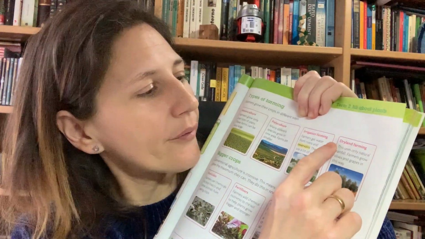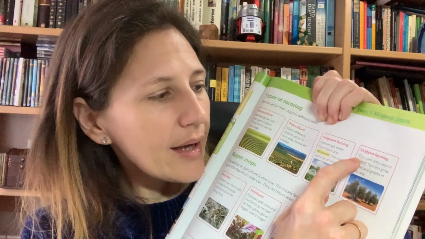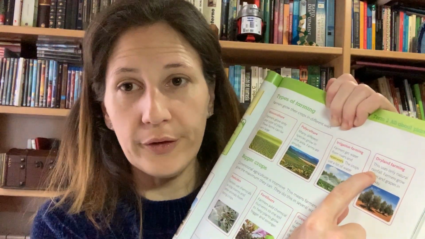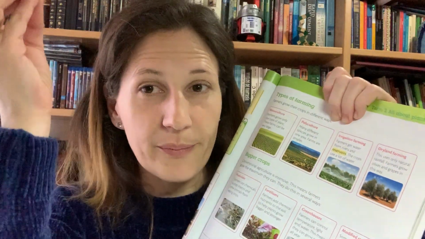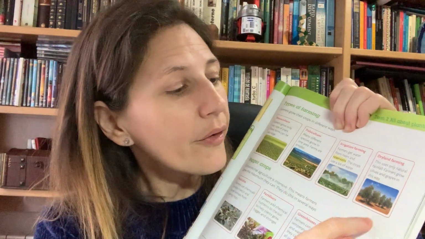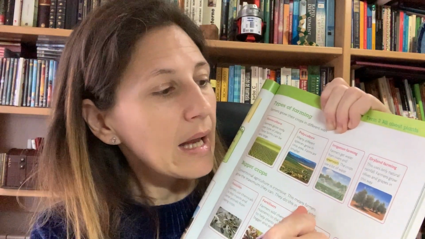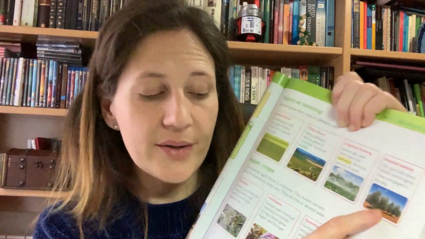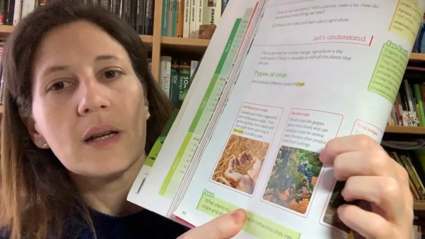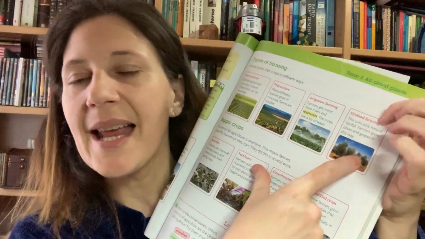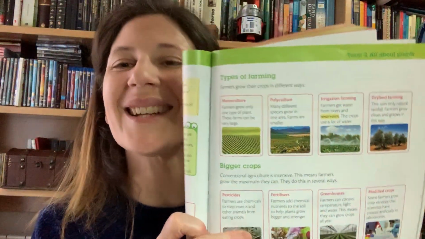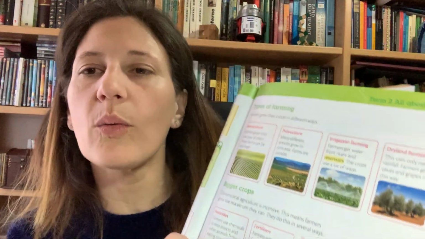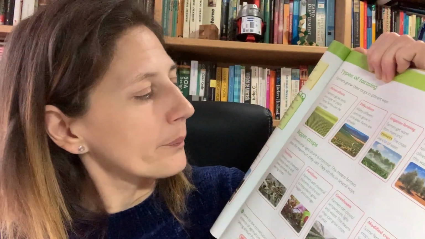And finally, we have the dryland farming. This uses only natural rainfall, okay? They use only the rain from the precipitation and that's all. For example, olive trees, okay, or grapes. Grapes that you have in here, grapes and olive trees, they don't need water. They don't need extra water. It's enough with the water from the sky, with the rain.